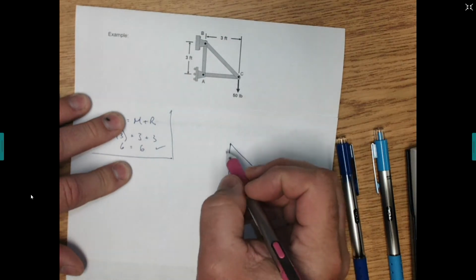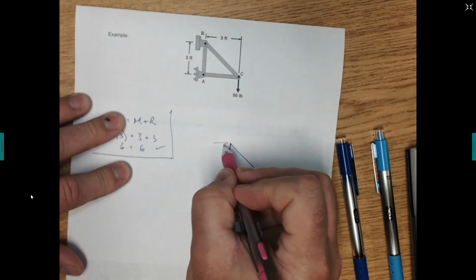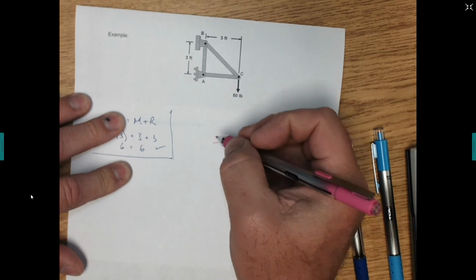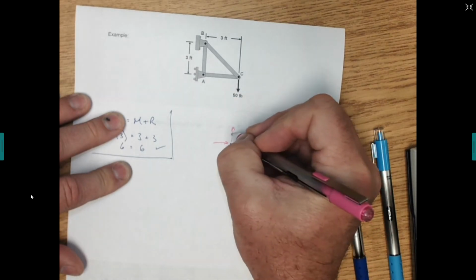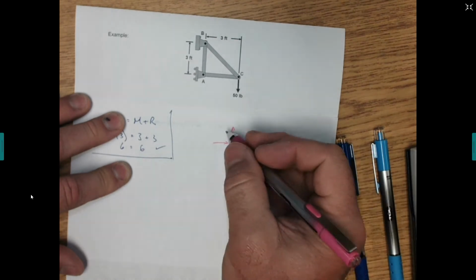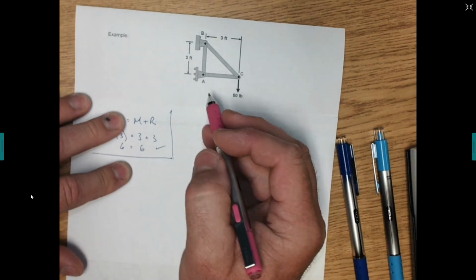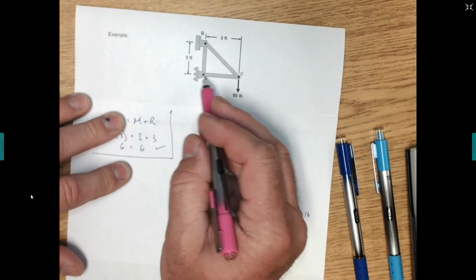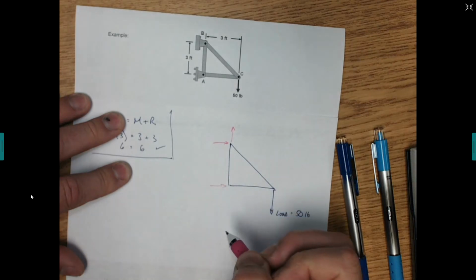Now the surface is a wall. So we have the one that's perpendicular to the surface. We have the one that's parallel to the surface. Remember, you can pick these arrows whichever direction you want. I tend to just go right and up. Okay, and then with a roller, we only have one that's perpendicular to the surface.